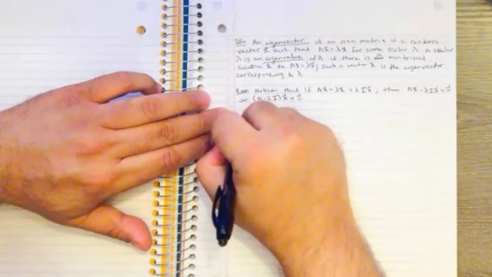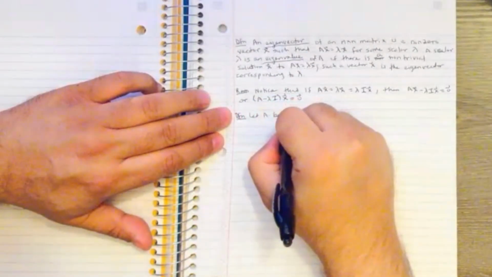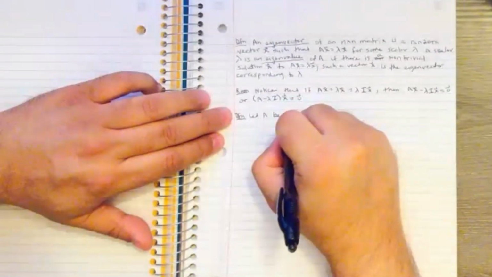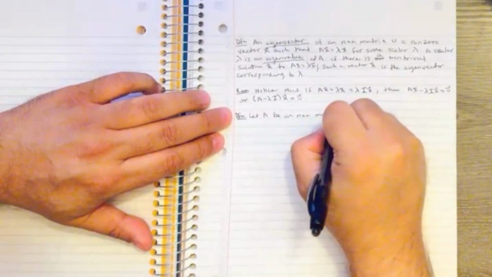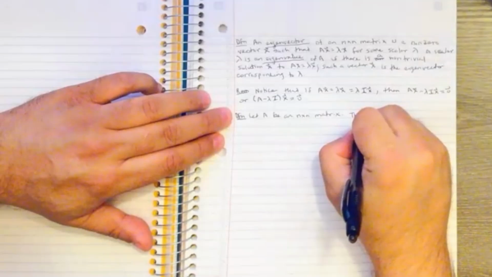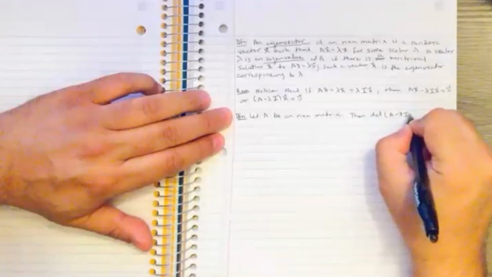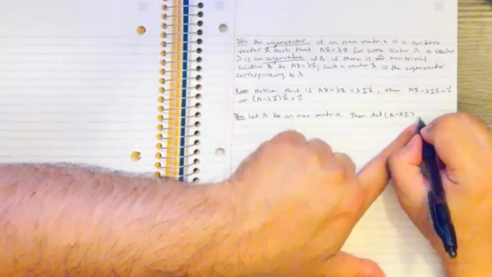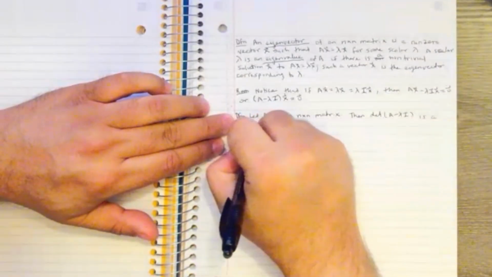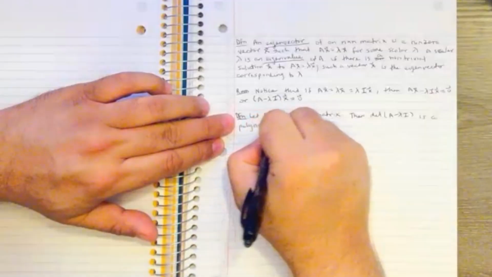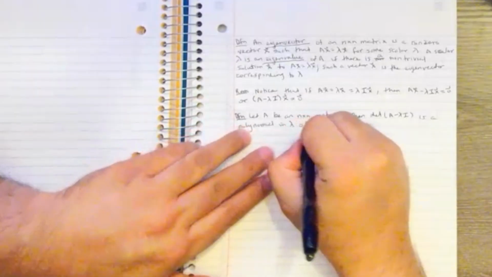Okay, so new definition. Let A be an n by n matrix. Then the determinant of A minus lambda I is a polynomial in the indeterminate lambda, or the variable lambda, of degree n.